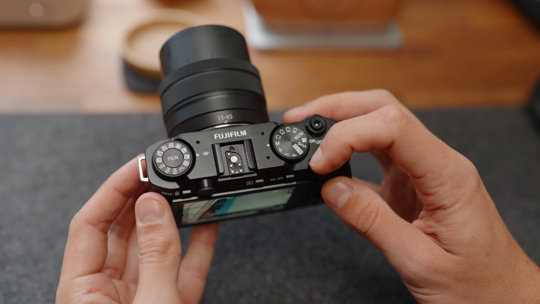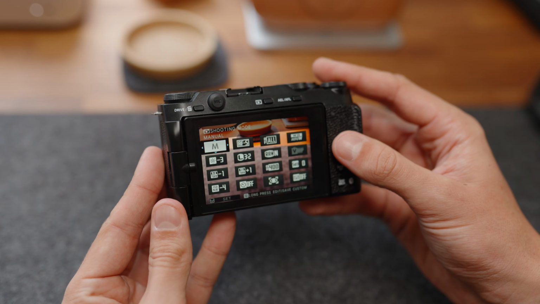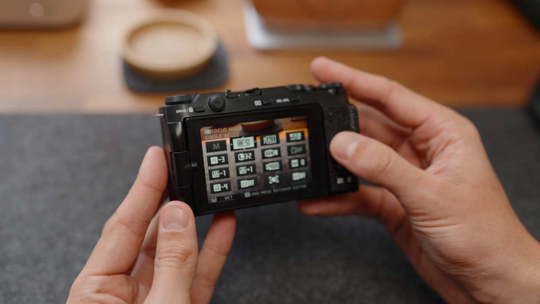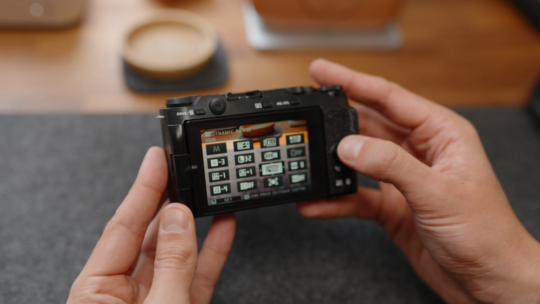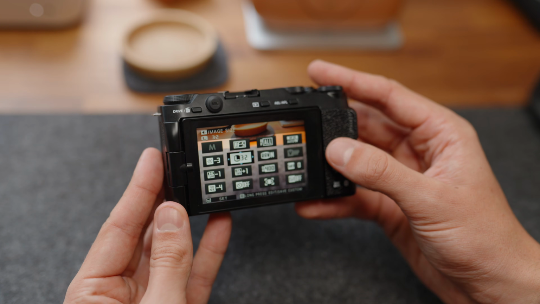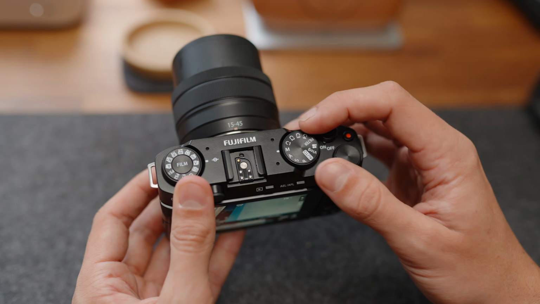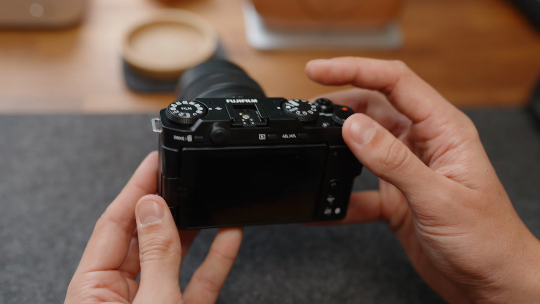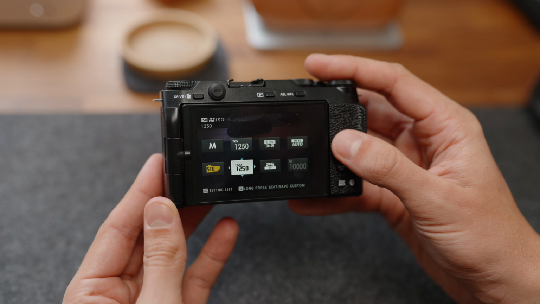This is also where you find your Q menu. Weird placement of this button aside. If you tap this, this is where you get this screen, which will allow you to change a lot of your settings in a very, very fast, accessible way. The Q menu will change based on which mode you're in. So I'm in a photo mode right now. We'll take this off and go over to the video mode. And you can see that the Q menu is very, very different and will give you video-centric features.